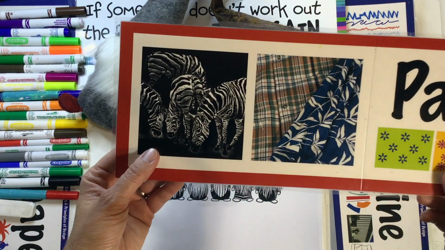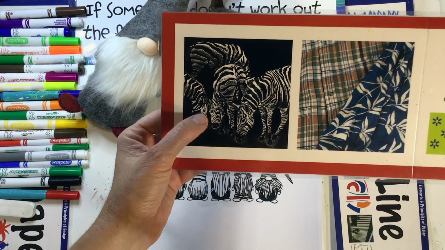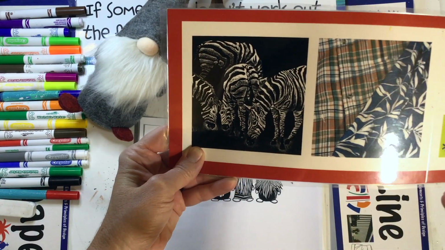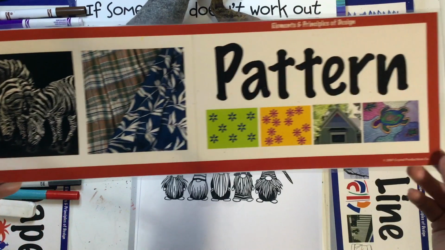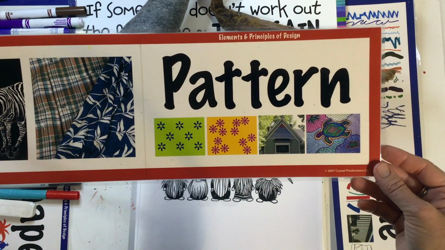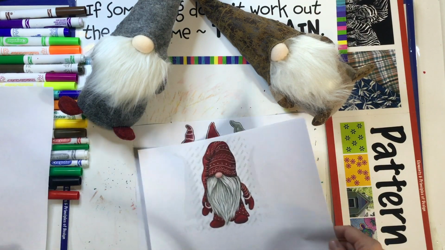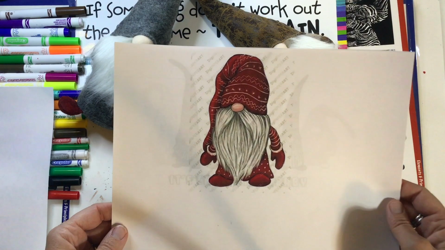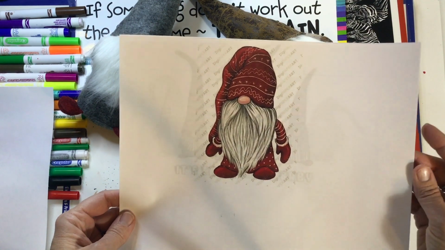Okay, this picture shows that animals can have pattern on their fur, like a zebra. The pattern is white, black, and that repeats all over their body. So that is the art element of pattern. Okay, so here's some other examples of drawings of a Christmas gnome. This one has a nice red and white pattern outfit.